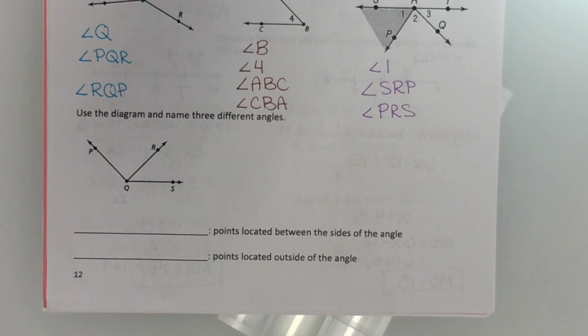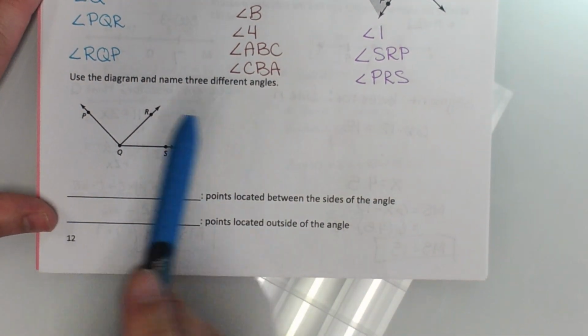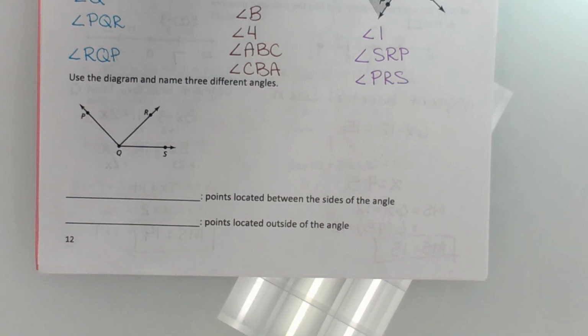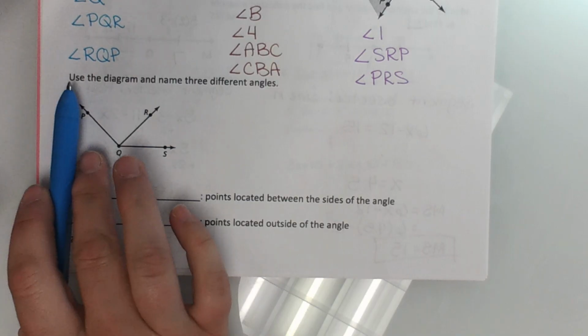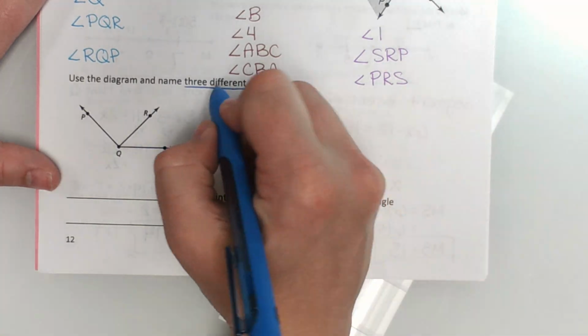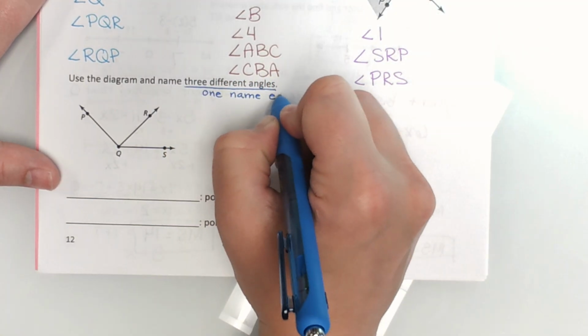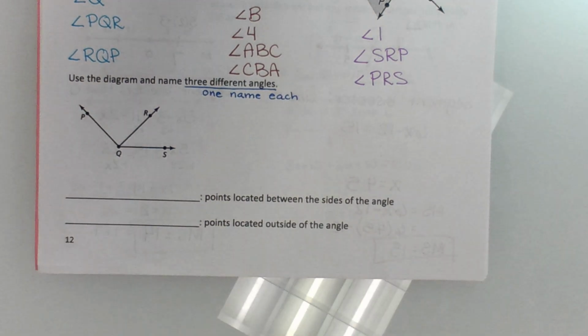Most of the time, though, when you look at the diagrams, you are going to have to be able to identify all of the angles in a picture. This one wants you to use the diagram and name the 3 different angles that are in the picture. Just one name each is fine. Unless it specifically says it wants all names, it just wants one name for each angle.